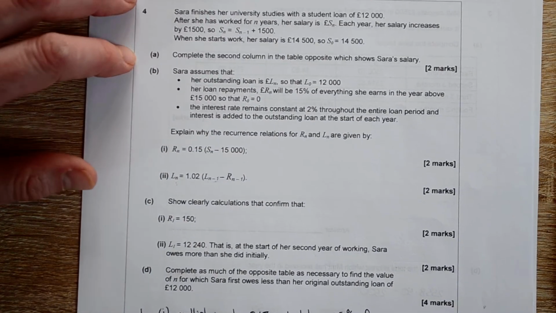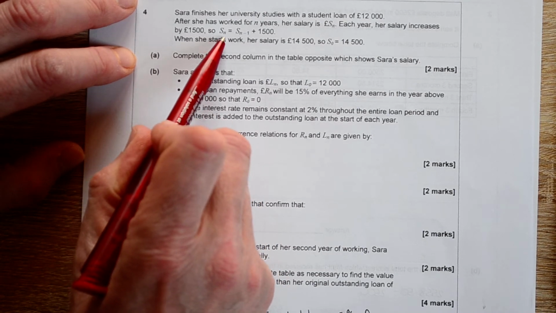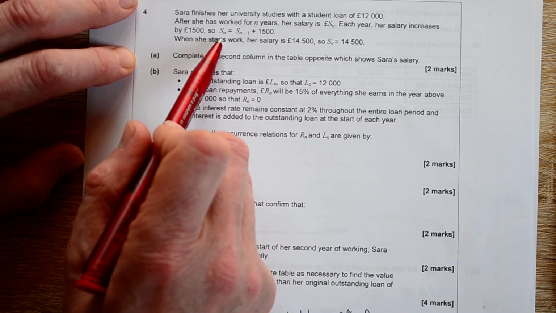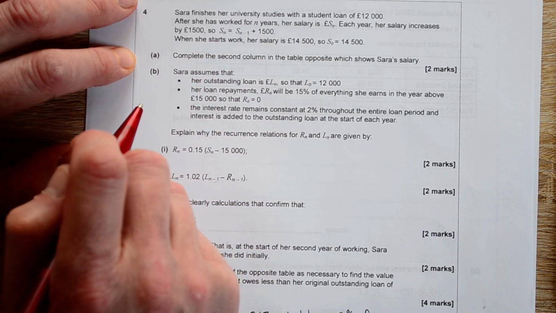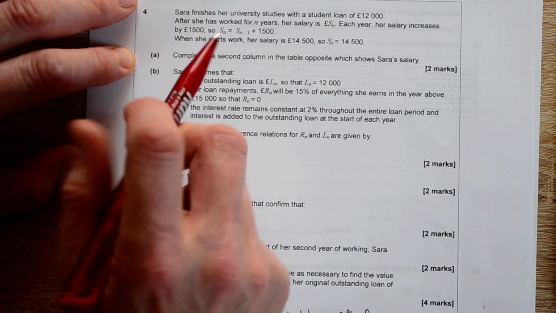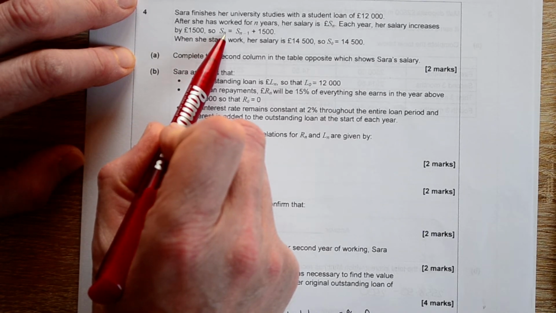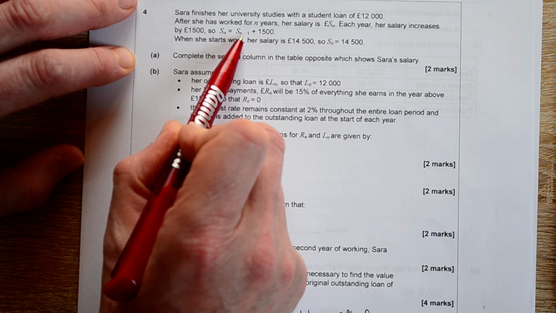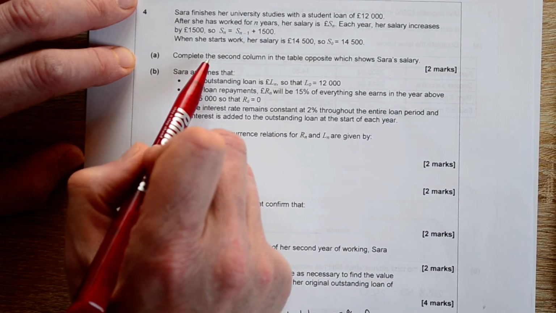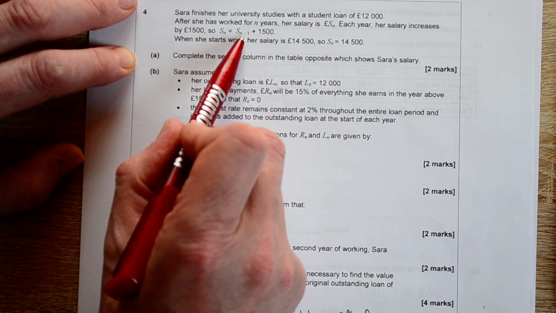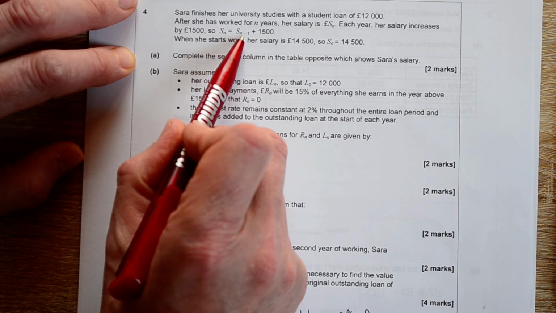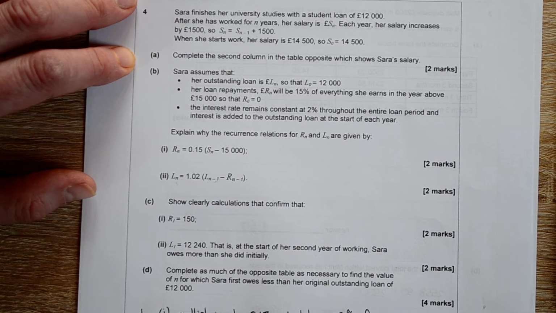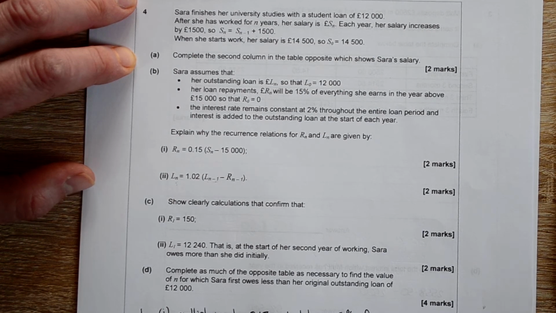You don't need to understand the recurrence relationship, but we'll just have a look at that once more. Just a reminder, when we've got these little subscript n's and n-1s, that just means it's referring to which year we're talking about. So if we want the salary in year 5, it's equal to the salary in year 4, plus 1,500. If we want the salary in year 10, it's equal to the salary in the year before, year 9, plus your 1,500. So that's the recurrence relationship. Let's go on to B.